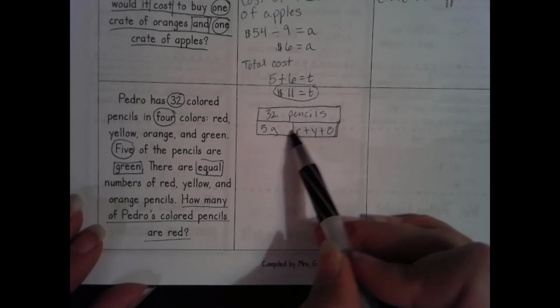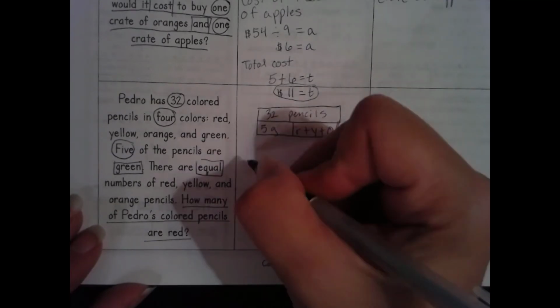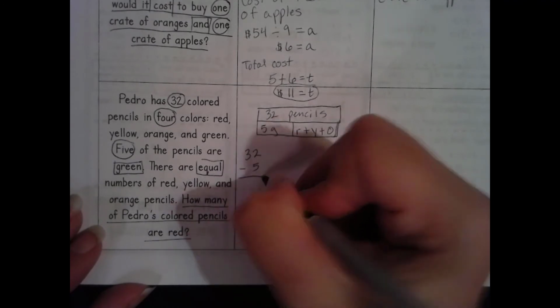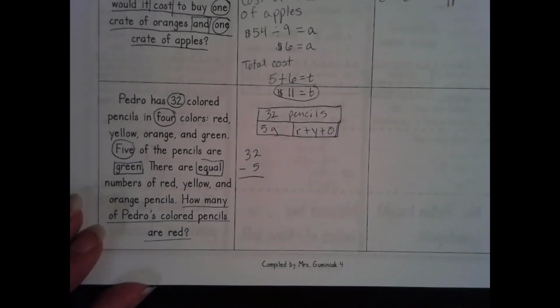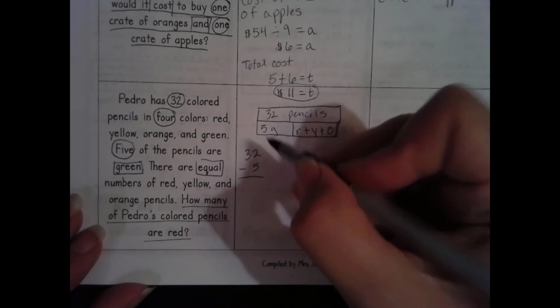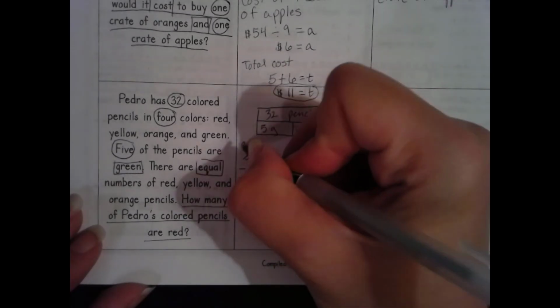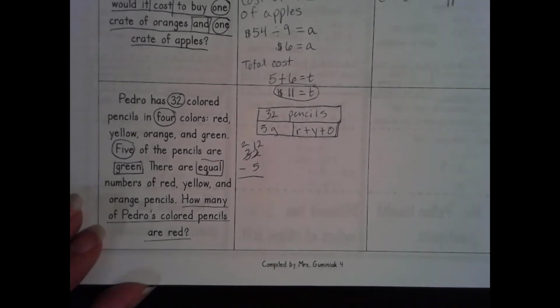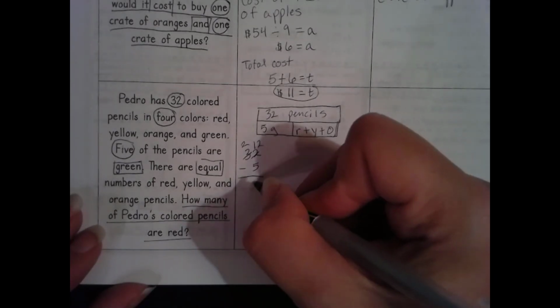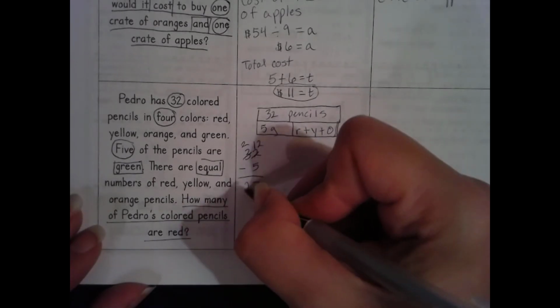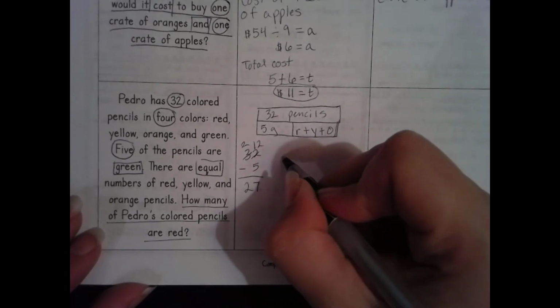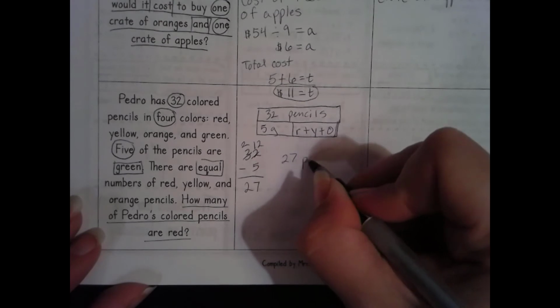Well, to figure out what this amount is, the difference, I have to subtract. So 32 take away 5. I have more on the floor. Go next door. Regroup 10 more. 12 take away 5 is 7. 27. So I have 27 pencils.